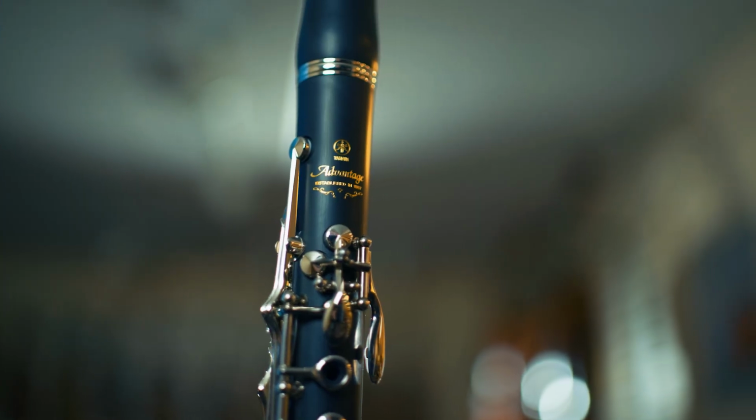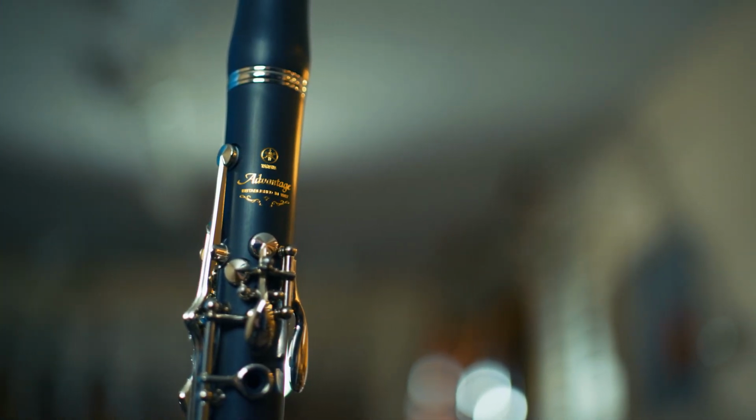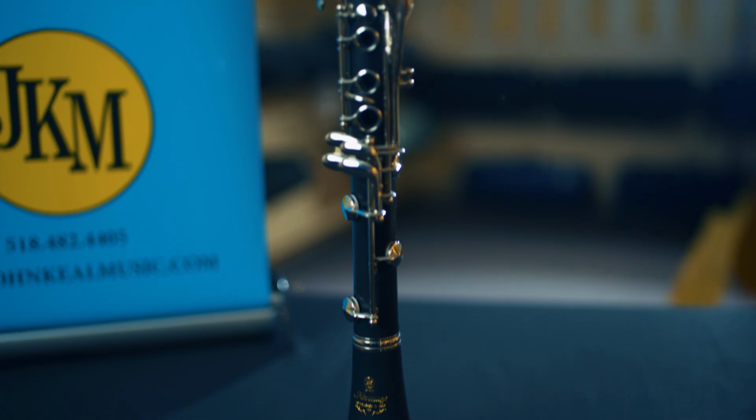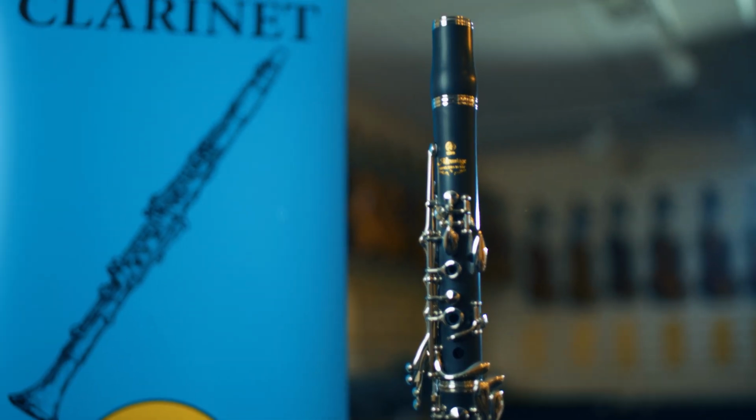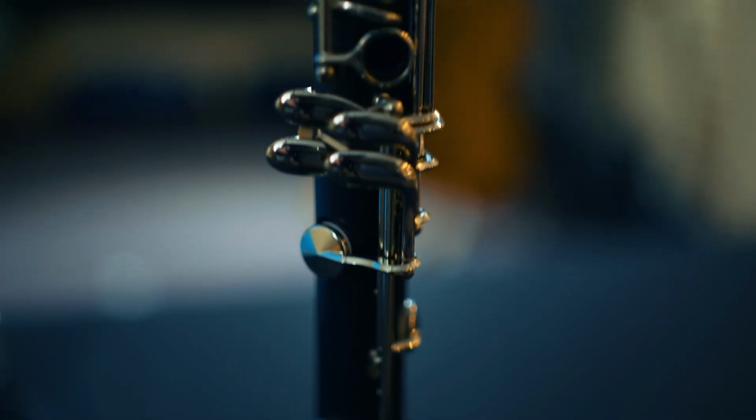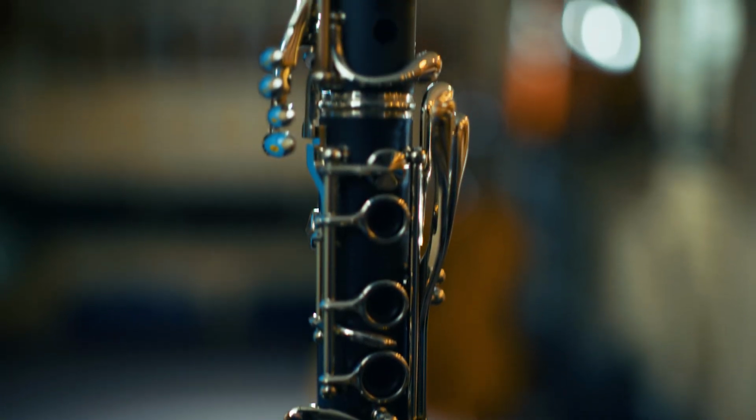The clarinet is very versatile and plays both the melody and the harmony. Clarinets usually make up the biggest section of the band. The clarinet can play high notes and low notes. Let us show you what the clarinet can do.